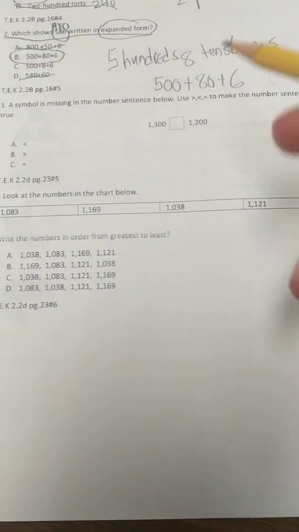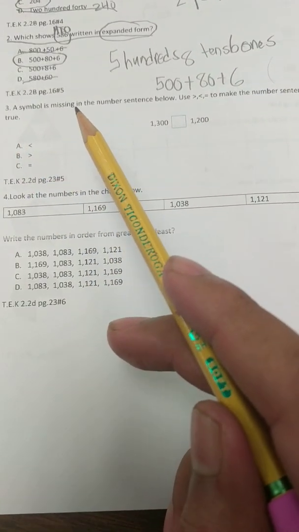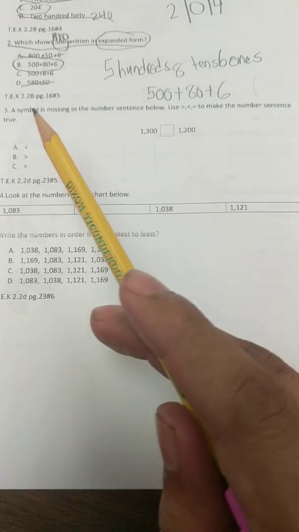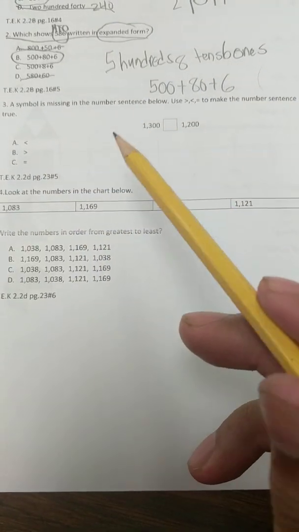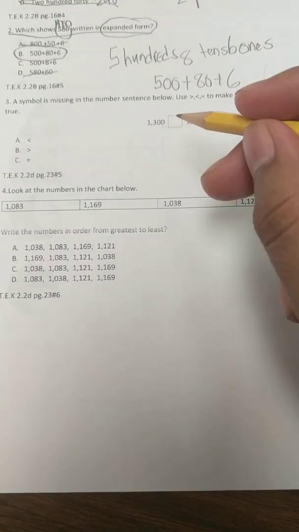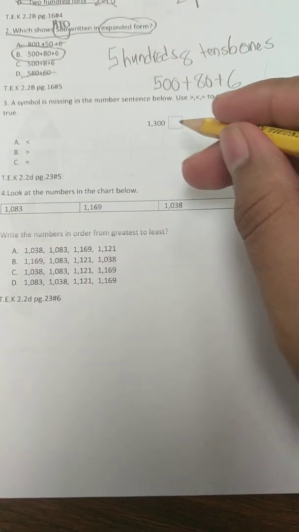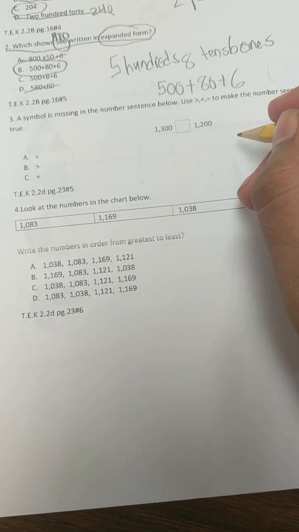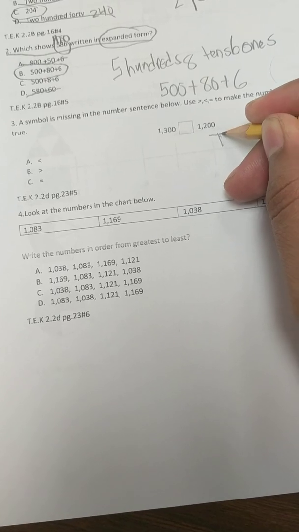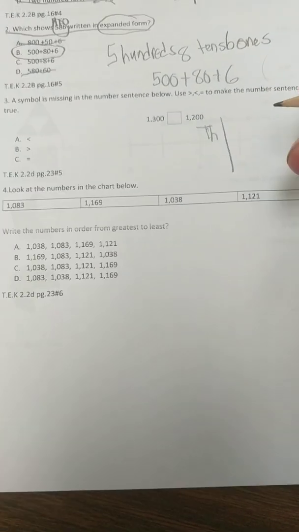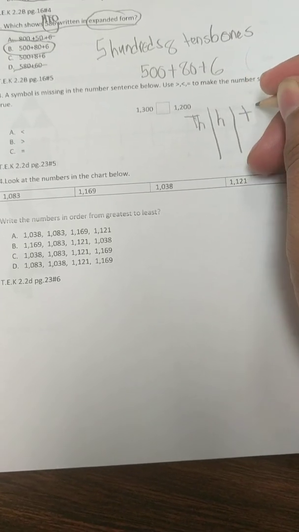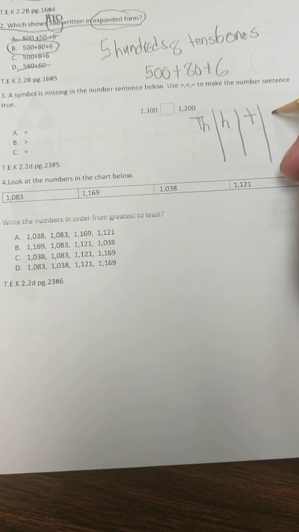Number 3. A symbol is missing in the number sentence below. Use the symbols to make the number sentence true. Okay. So, pause the video, you do it. All right. So I know that we're comparing numbers. I need to do my place value chart. Okay. They have thousands. Okay. Thousands, hundreds, tens, ones.